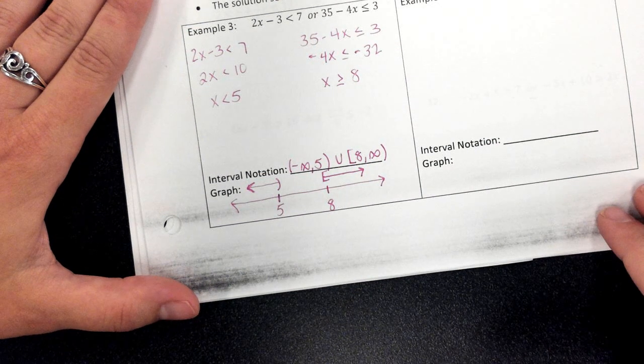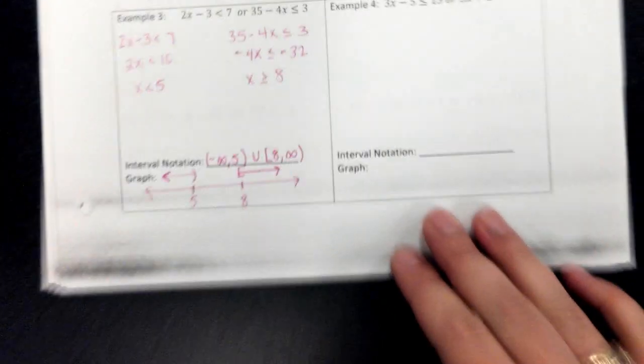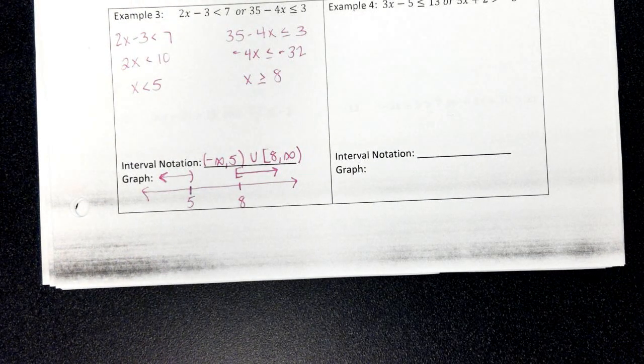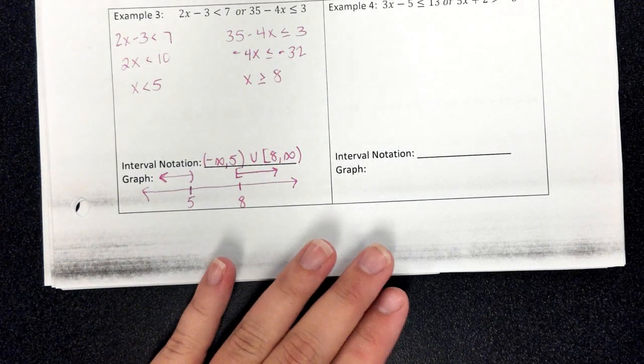Questions? Okay, we're going to try again. We're going to try to pause. I want you to try number 4 for me. The graph is going to look just a little different, but I want you to try and then we'll talk about it. So everybody should be trying. So you should have gotten the answer.